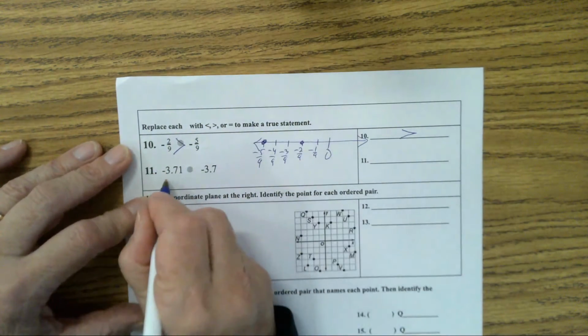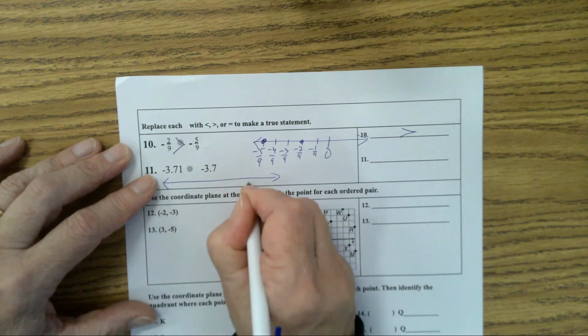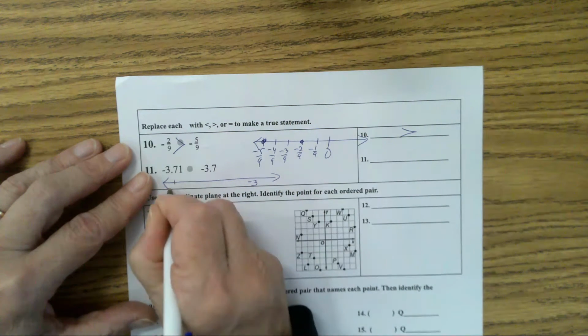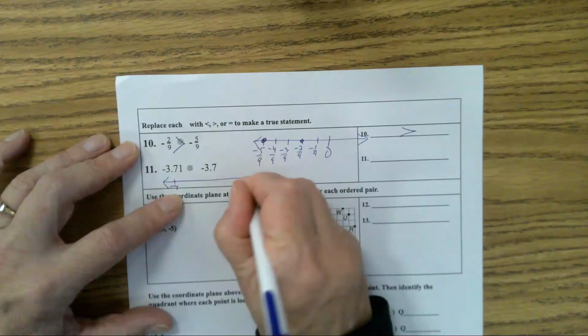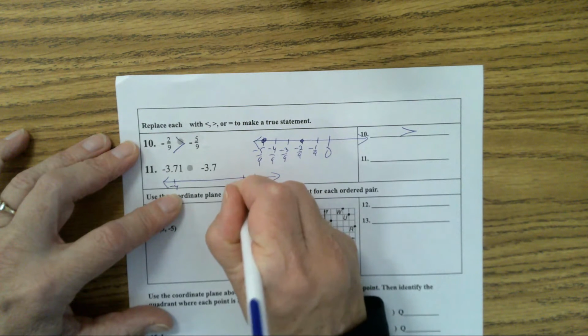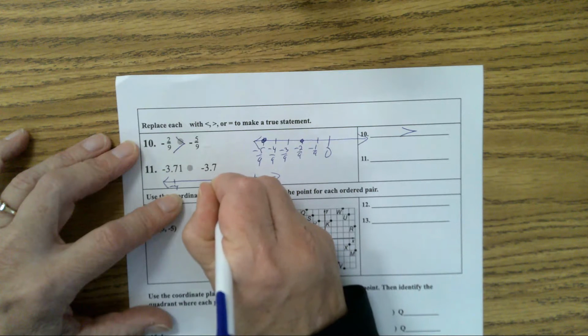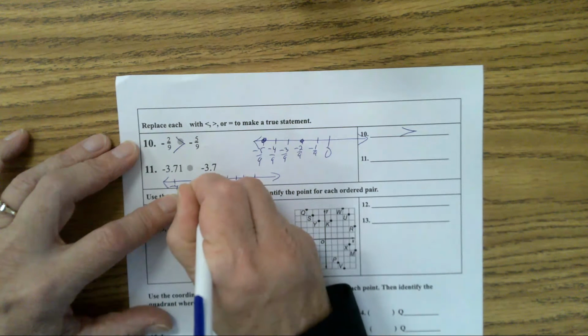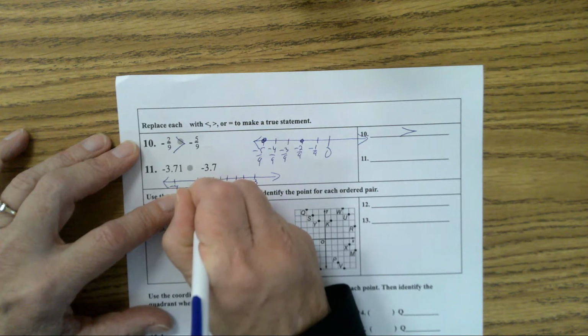Now, the same thing here. So this is in between a -3 and -4. That's where these all are. So you have -3.1, -3.2, -3.3, -3.4, -3.5, -3.6, -3.7.